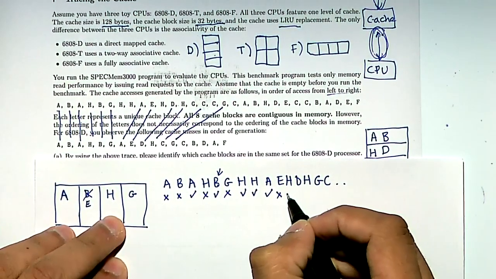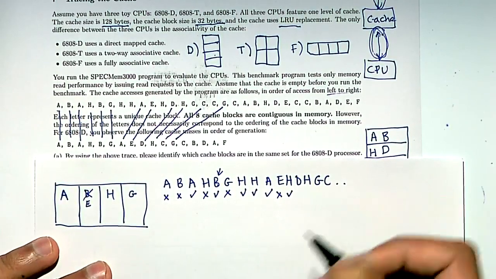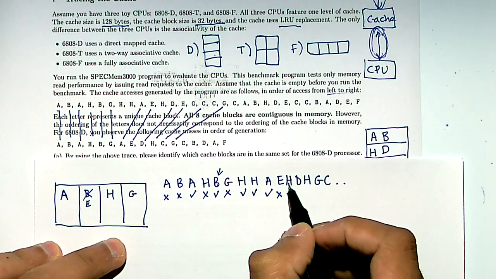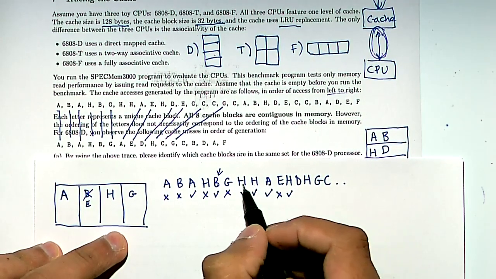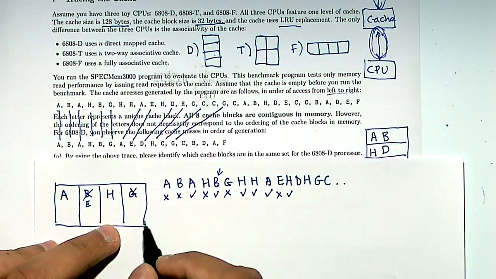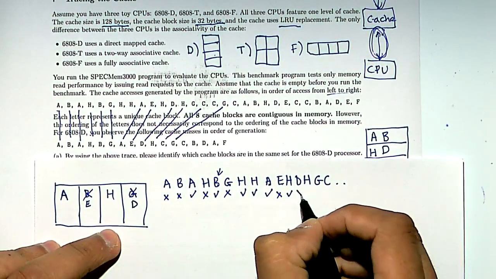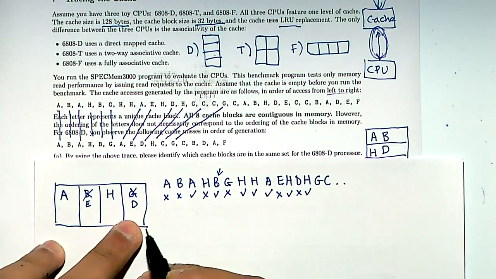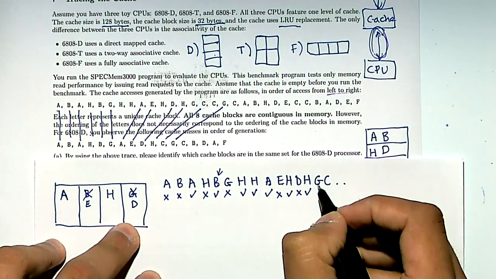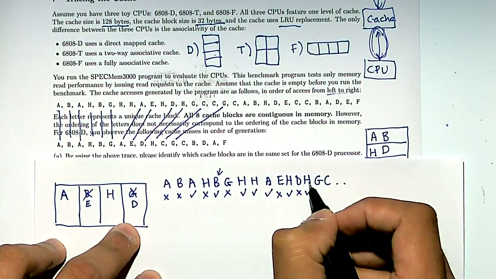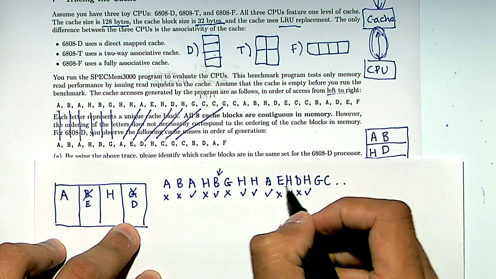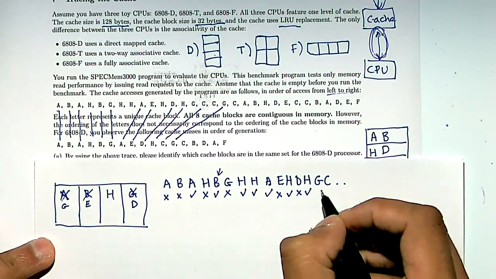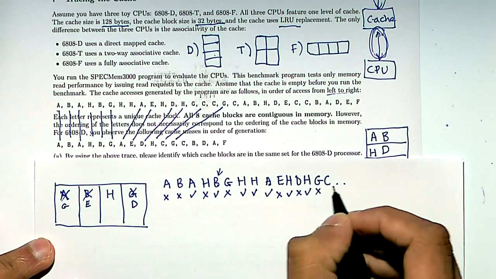So E is now in the cache. Then we have an access to H, which is a hit, and then we have D, which is not in the cache. So again, we have to choose something to evict. Based on the LRU policy, it's going to be not H, not E, not A, but G. So G gets evicted, and we replace it with D. That's a miss. Then H is still in the cache. G is no longer in the cache because we just evicted it. So now we have to pick what to evict next. The least recently used, again, not H, not D, not E, but A. So A gets evicted, and we replace it with G. And G is a miss.